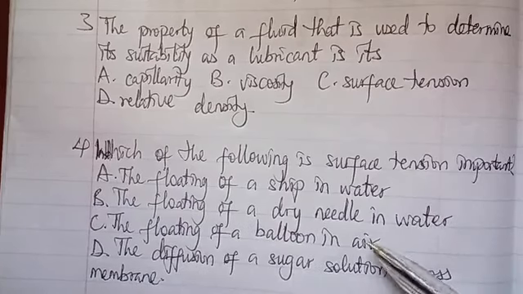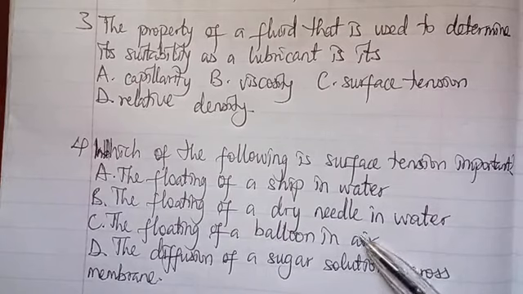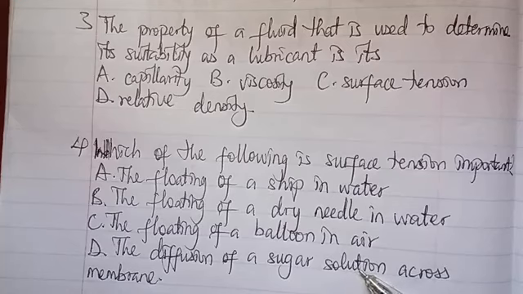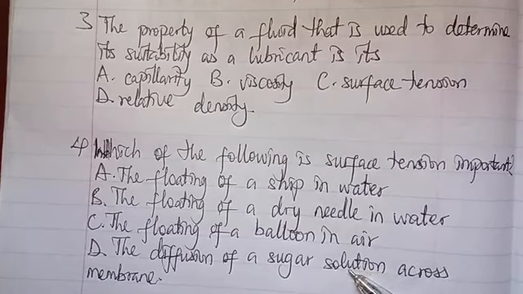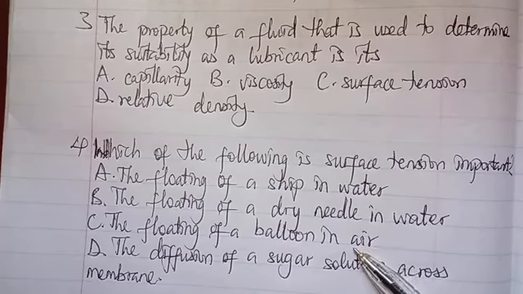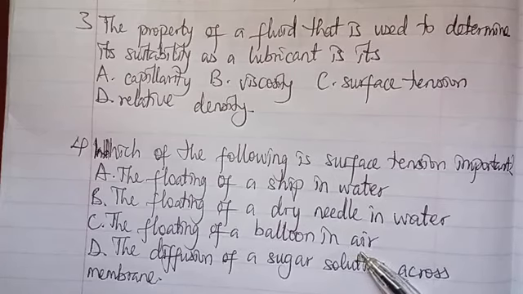The floating of a balloon in air. This again is due to the law of flotation. The balloon is floating in air because it has been able to displace an amount of air equal to its own weight. So that is why it is floating, not because of the surface tension of air. And surface tension actually occurs in liquids, not in gases.